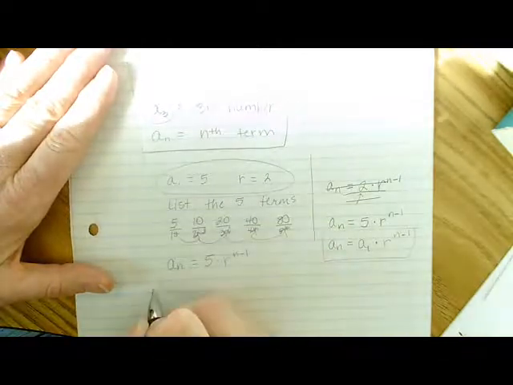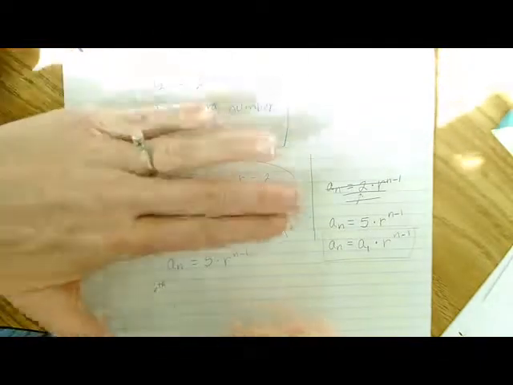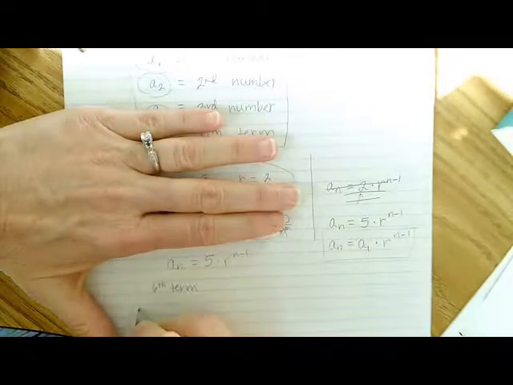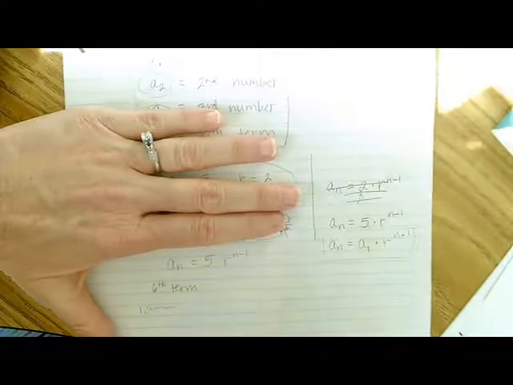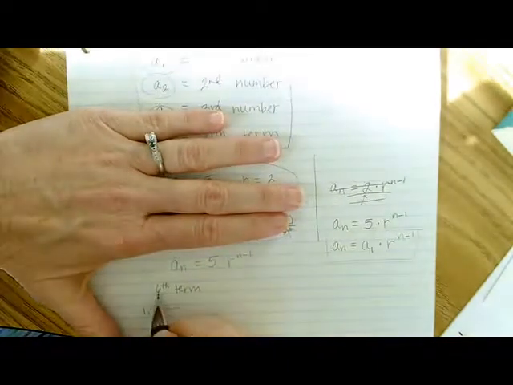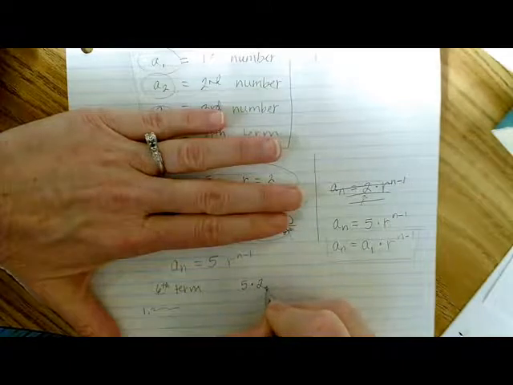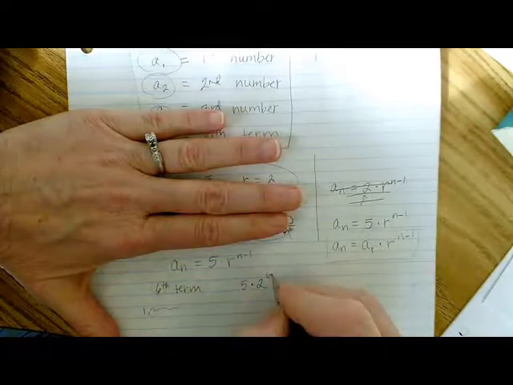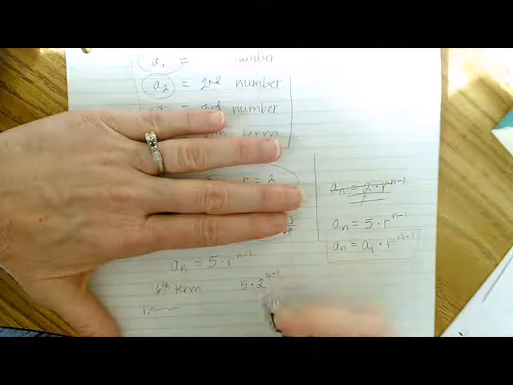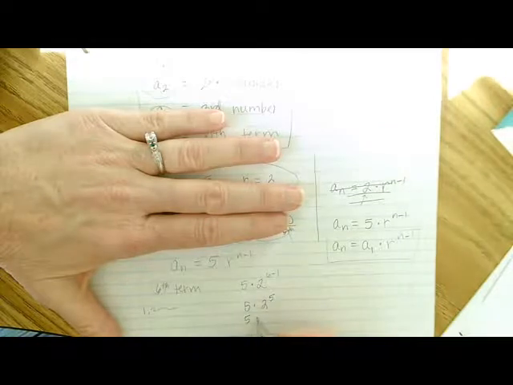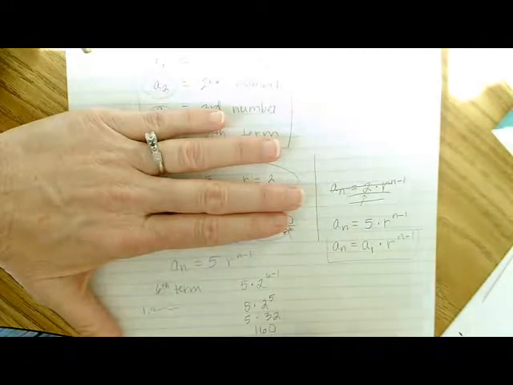Let's say I want to know the sixth term, and I don't know anything. If I just want to know the sixth term, and I have not listed the first, second, third, fourth, fifth, what I'm going to do is take 5 times the common ratio raised to the 6 minus 1 power. What is 5 times 2 to the 5th? What is 5 times 32? Well, the answer is 160.